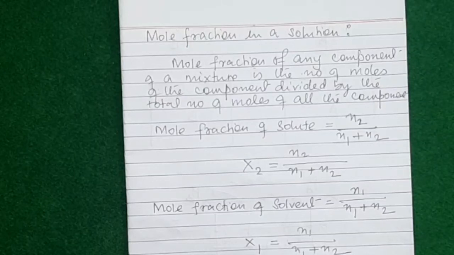So I am back with the second version of the chapter on solutions, second part. Today we'll start with mole fraction of a solution.